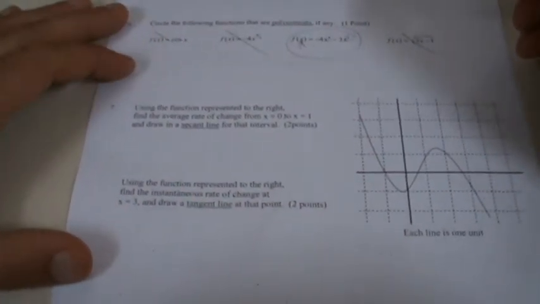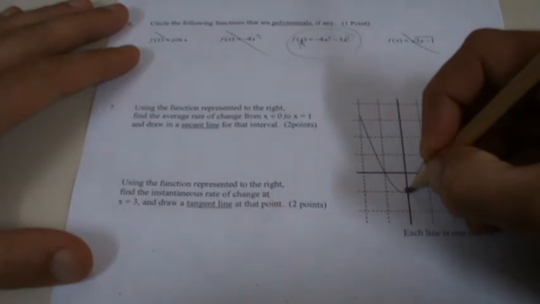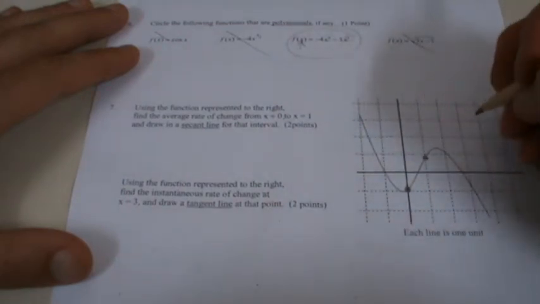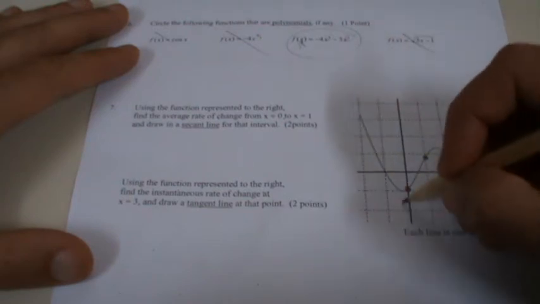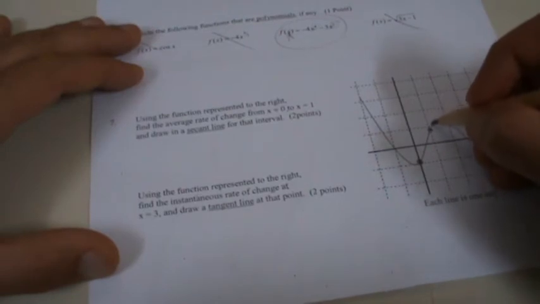Okay, use the following function represented to the right to find the average rate of change from 0 to 1. Well, this is 0, and this is 1. And to find the average rate of change, remember I'm basically using the slope formula for this.